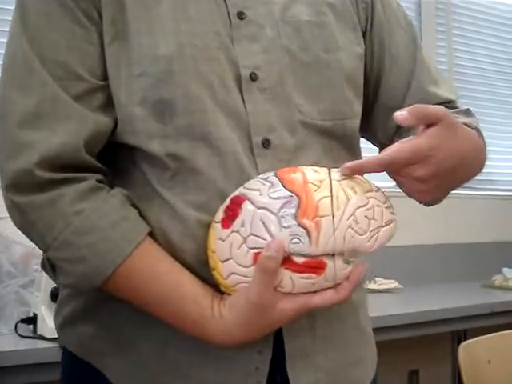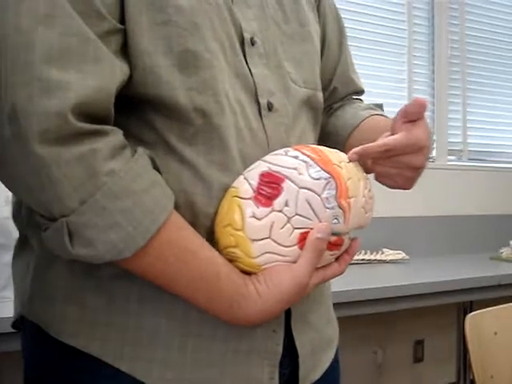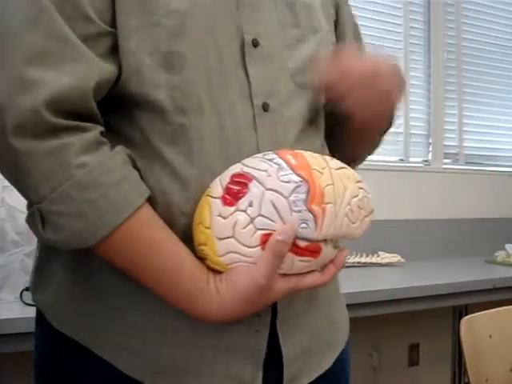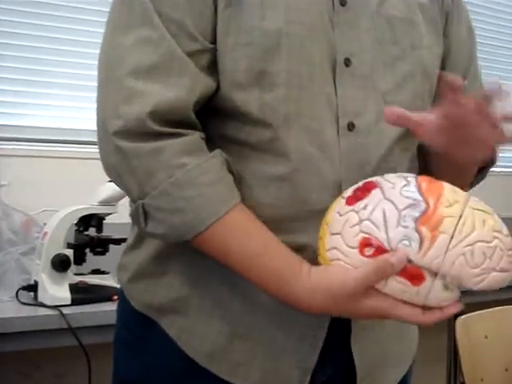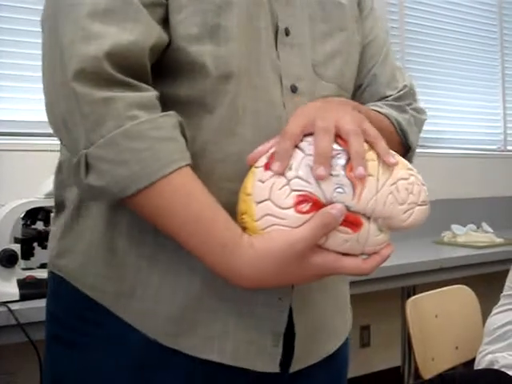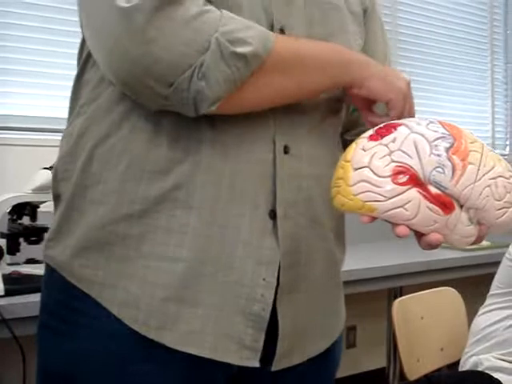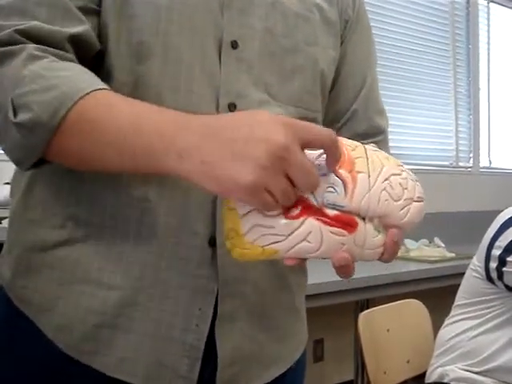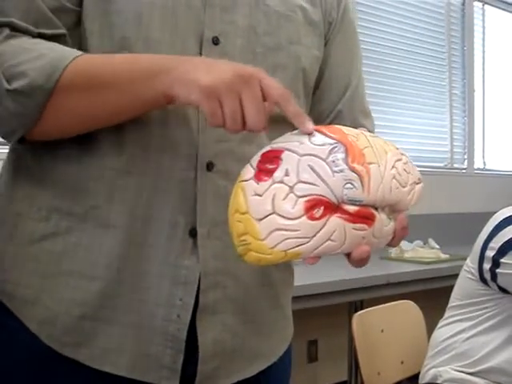Roughly in the anterior and superior part of the premotor cortex, we have the frontal eye field. The frontal eye field is responsible for the movement of our eyeballs, not the vision, but the actual movement of the eyeballs. And because this is the right hemisphere of the brain, we won't have Broca's area. Broca's area is only found in the left hemisphere. Just remember that.